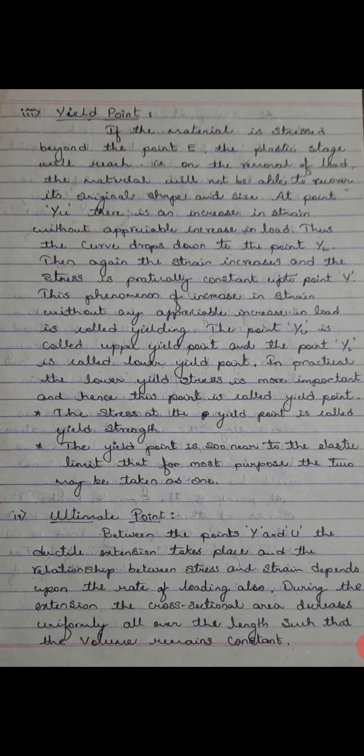Thus, the curve drops to the point YL. Then again the strain increases, and the stress is practically constant up to point Y. This phenomenon of increase in strain without any appreciable increase in load is called yielding. During this yielding, we can hear a sound on the testing machine while conducting the test.